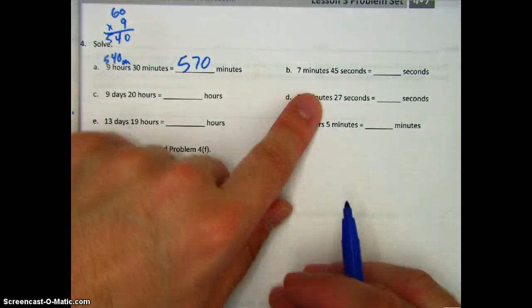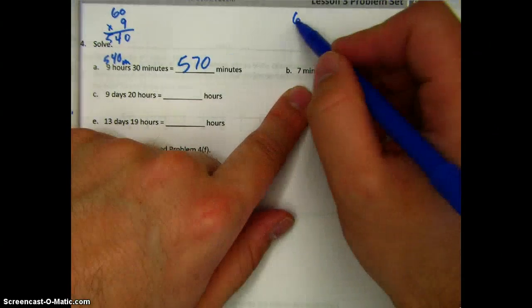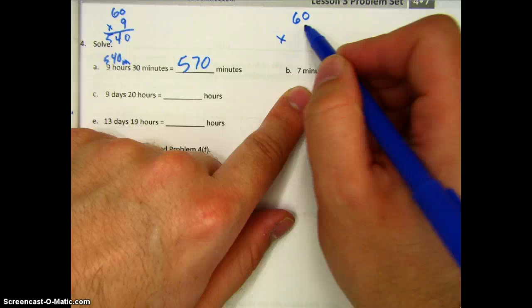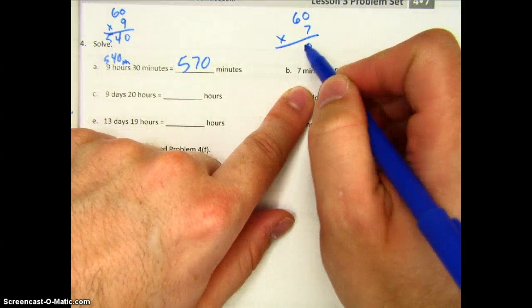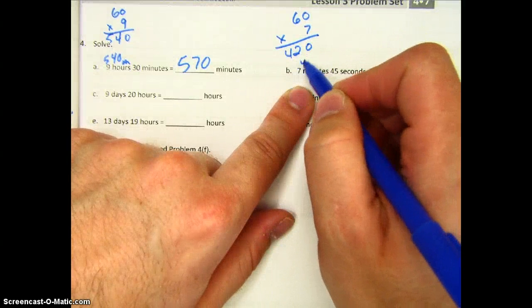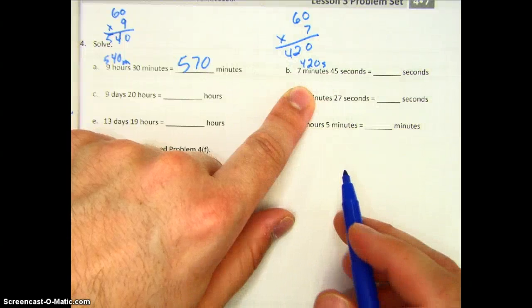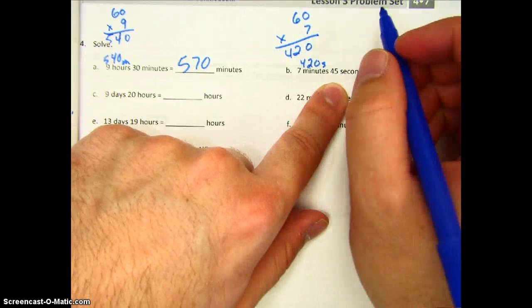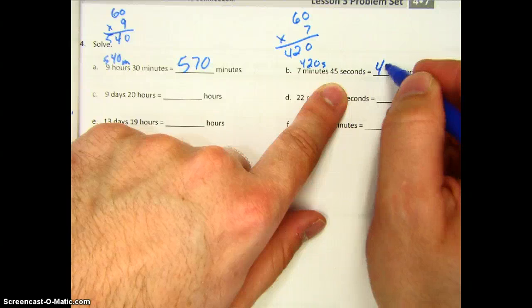Same thing here. We have 60 seconds for every minute. So we can multiply that out and we get 420 seconds plus 45 seconds, which is a total of 465 seconds.